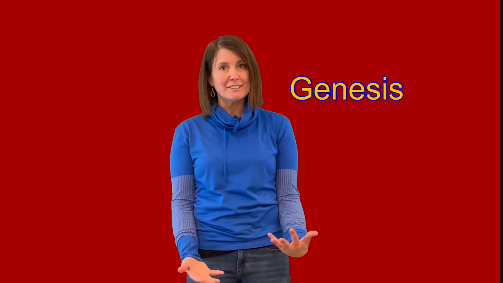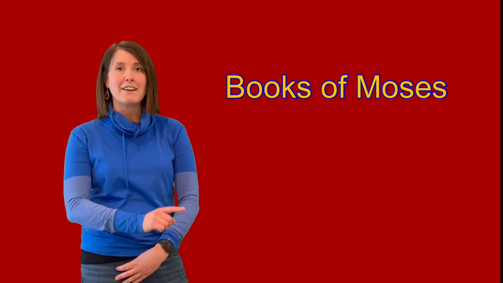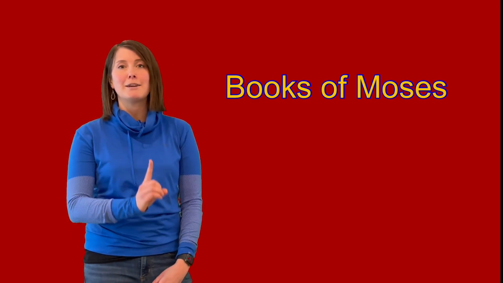We're going to be talking more about the book of Genesis, which is the first book of the Bible. Do you guys remember what color section we've been learning about? Red is the color, that's good, and we call that the books of Moses. So remember that. We're in the red section and we're in the first book named Genesis. Can everybody say Genesis?